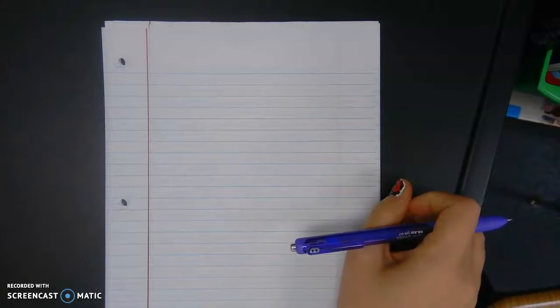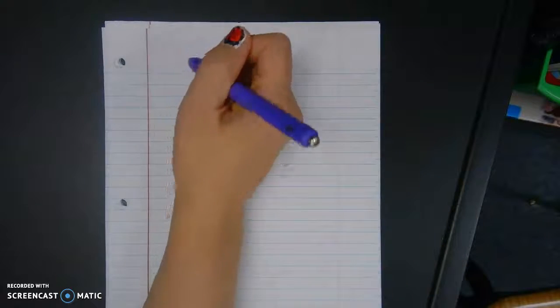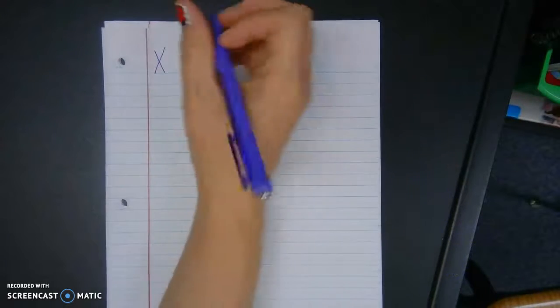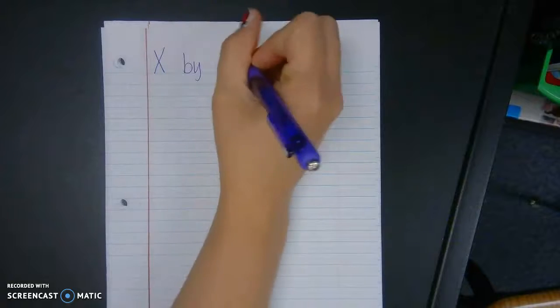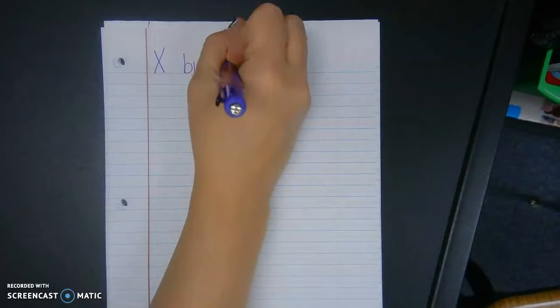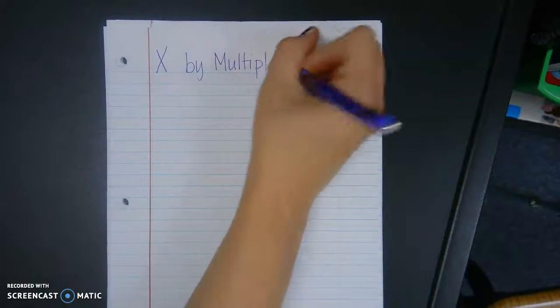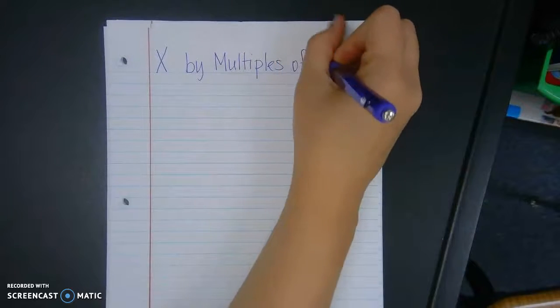So first, in your journal at the top, I want you to write multiplying, let's write the symbol for it, by multiples of 10.